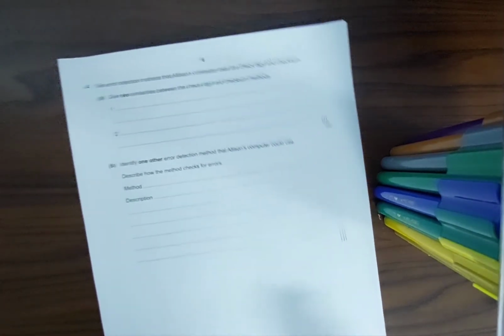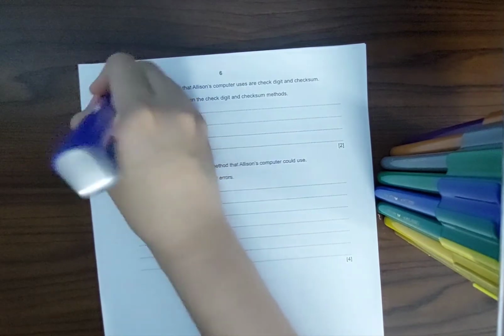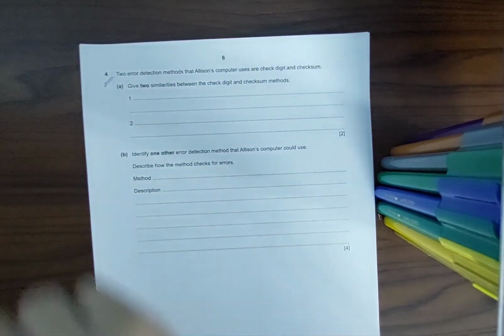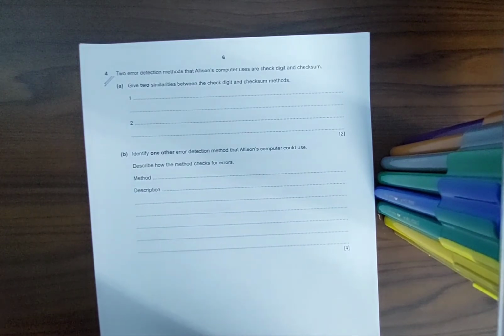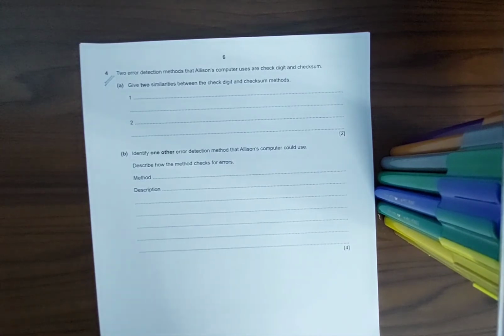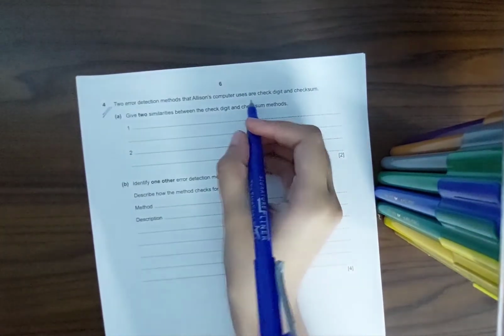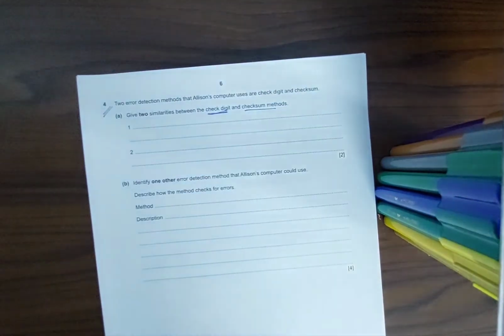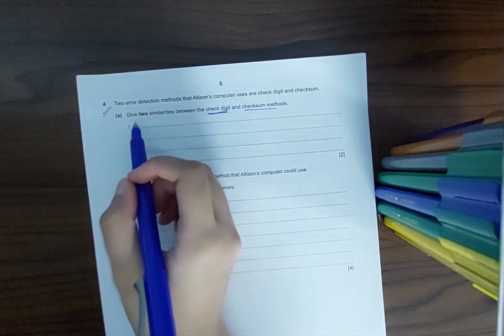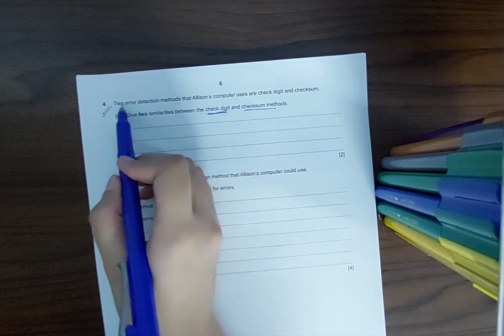Okay. Then question number 4 says 2 error detection methods that a licensed computer uses are check digit and checksum. Give 2 similarities between the check digit and the checksum methods. Number 1, they are both, but no, wait, you can't write that they are both error detection methods, because they have already given that.